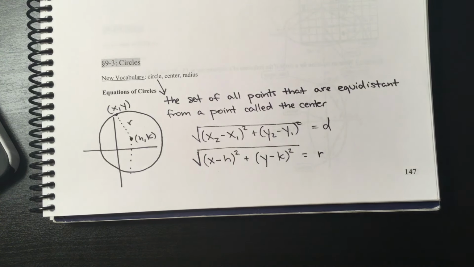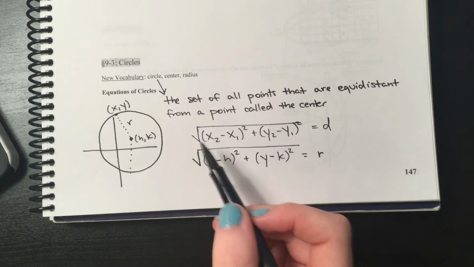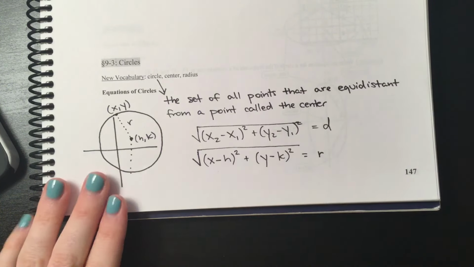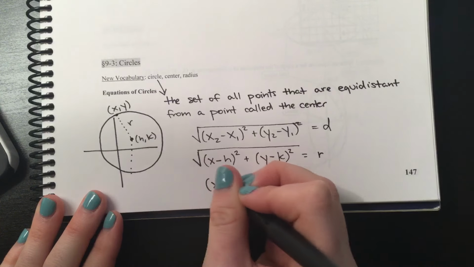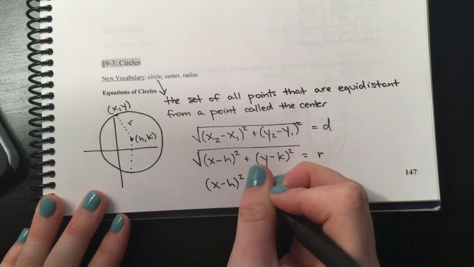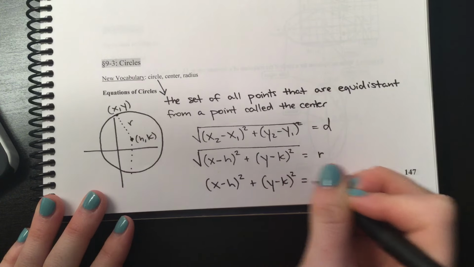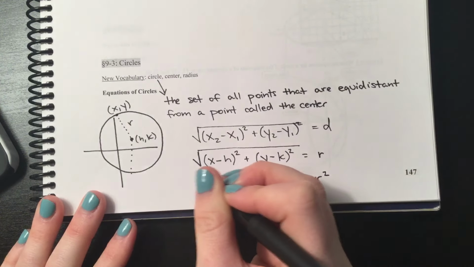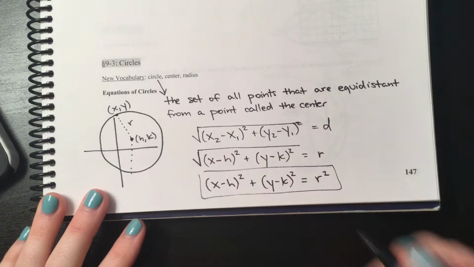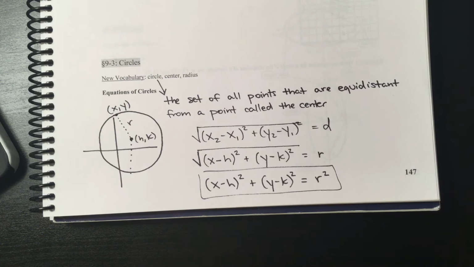So what we do is we're not used to having this big giant square root in our circle formula, so we square both sides. So when we square this side, it gets rid of the giant square root, and then you just have the stuff underneath it. And then when you square the right-hand side, it's just r squared. So this is the formula. I'm hoping that looks familiar from geometry, but that's the formula that we're going to be using for a circle, and this is where it comes from.